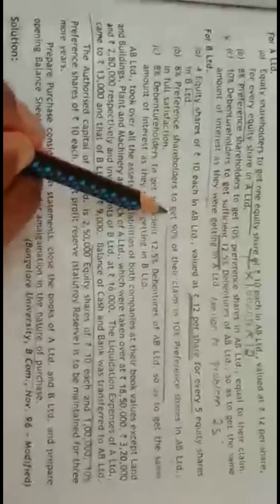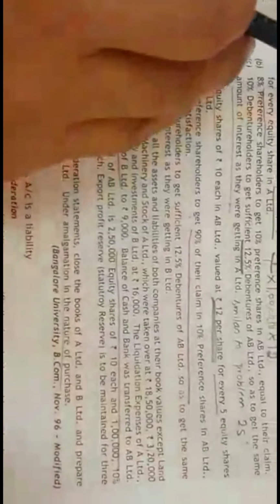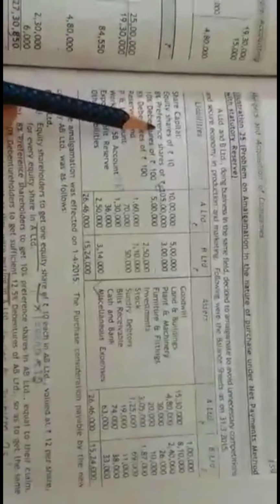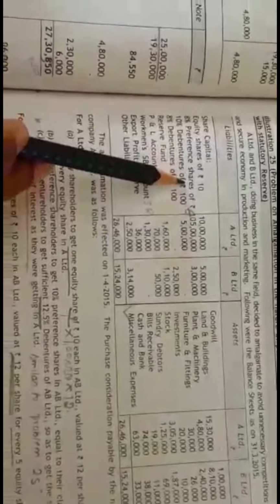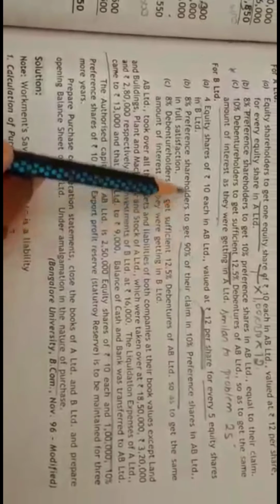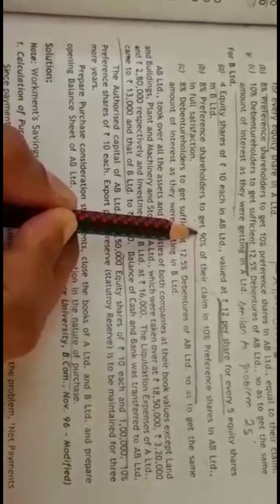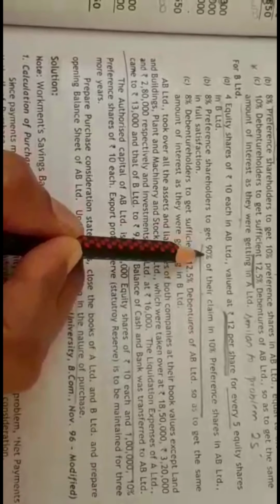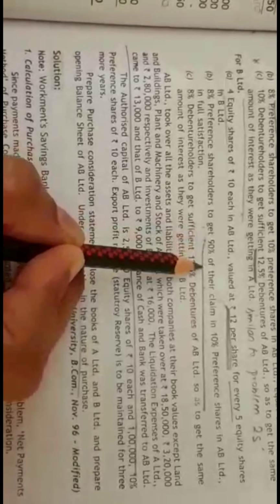8% preference shareholders get 90% of their claim in 10% preference shares in AB Limited in full satisfaction. Look into the balance sheet. What is the percentage? 8%. So the 8% preference shares are converted into 10% preference shares. But the amount payable to the preference shareholders is rupees 3 lakh, and they are paying only 90%. So 90% of 3 lakh, you will get 2,70,000.